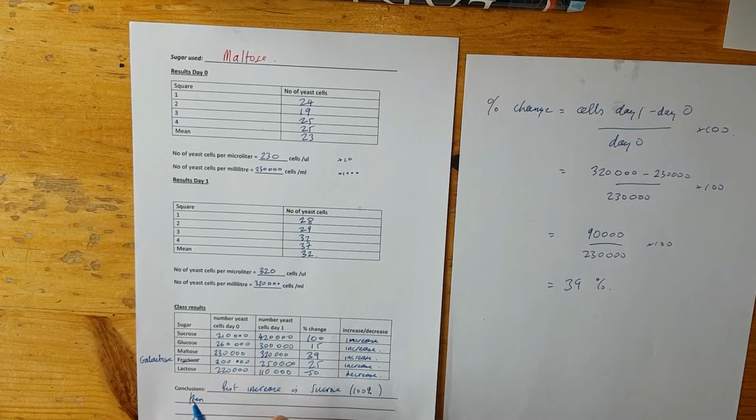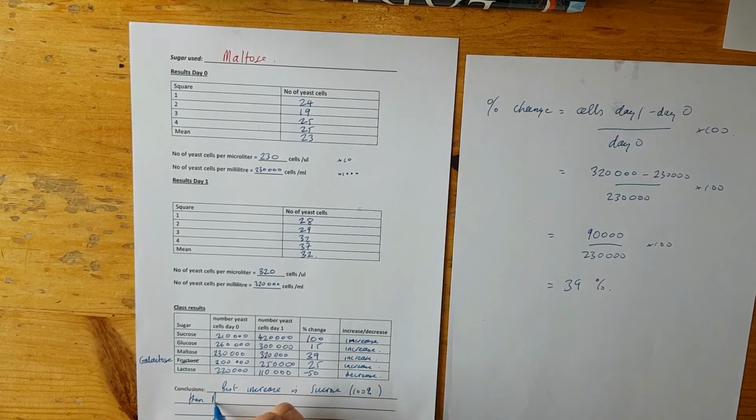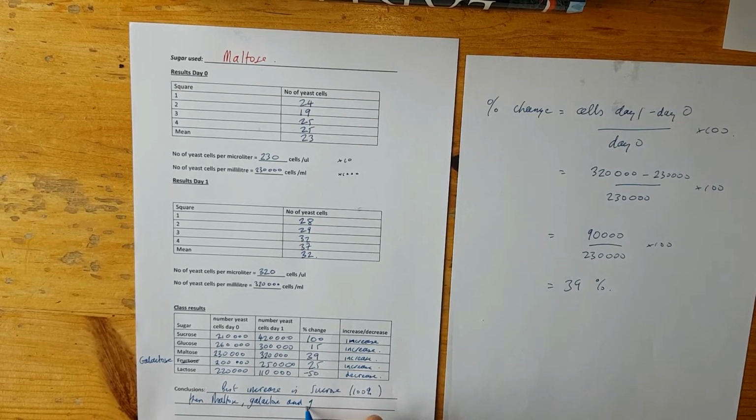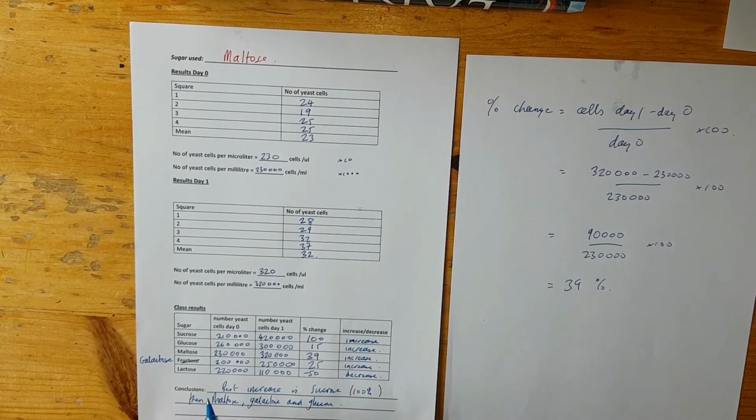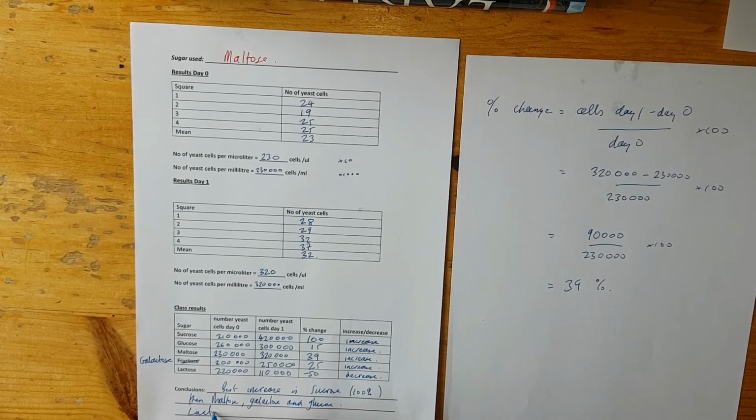Then maltose, galactose, and glucose. Then if we just say that lactose gave a decrease of 50%.